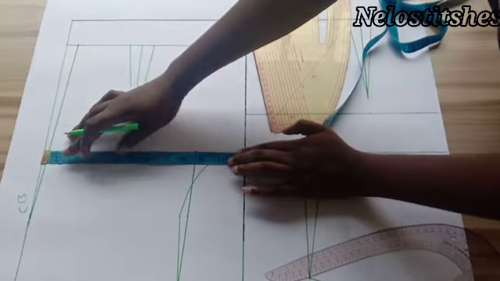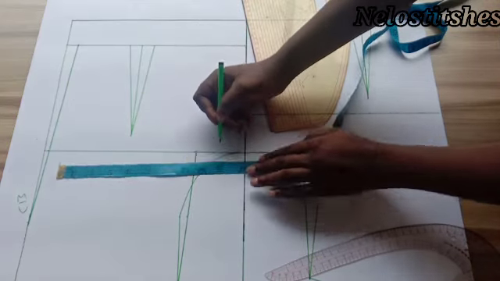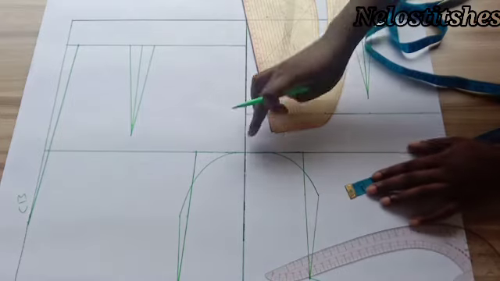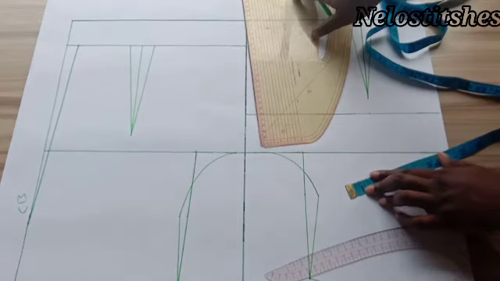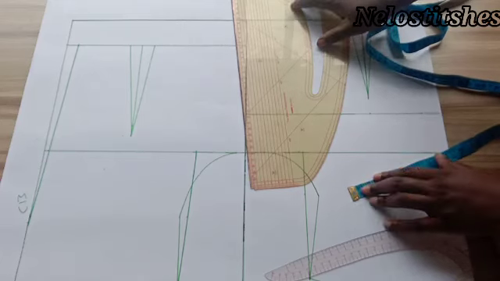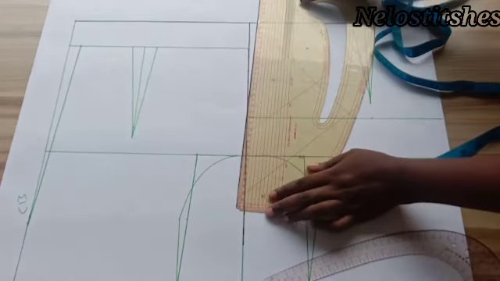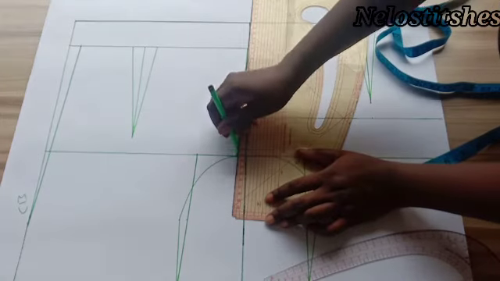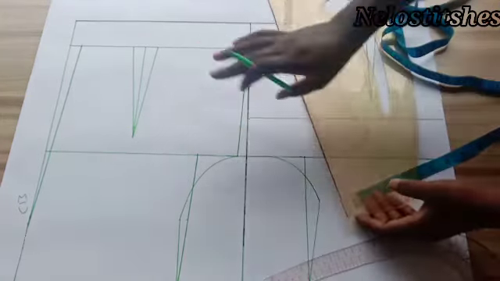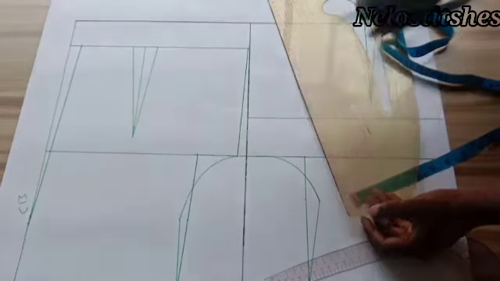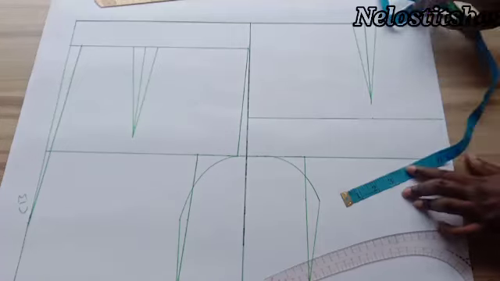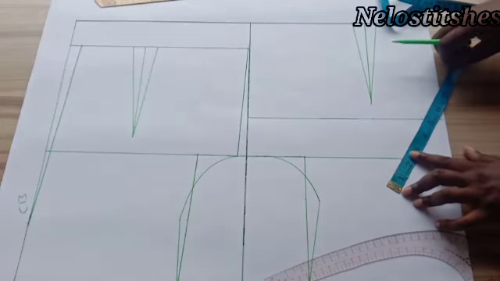So we've already marked our bust measurement before we curve our armhole, right? Okay, so I'm going to connect to that point now. Like this. And our back panel is ready. So we are through with the back. Okay, and let's move on to the front part.